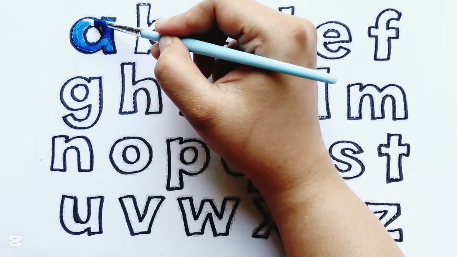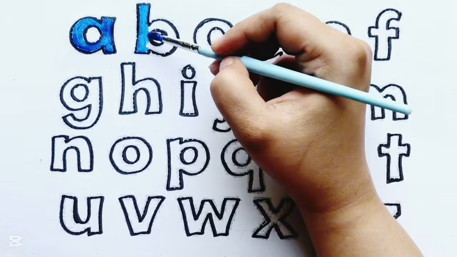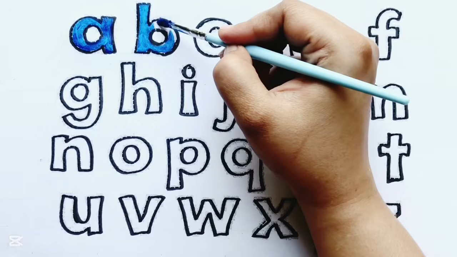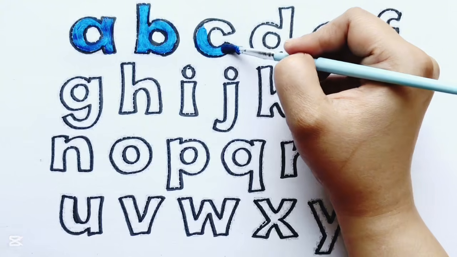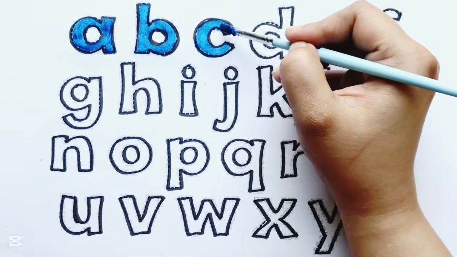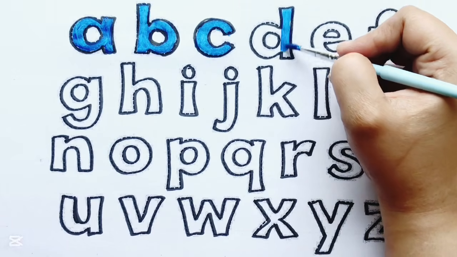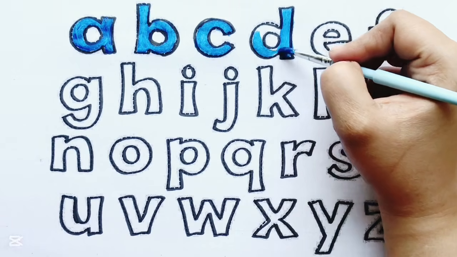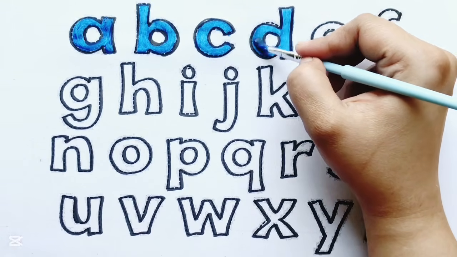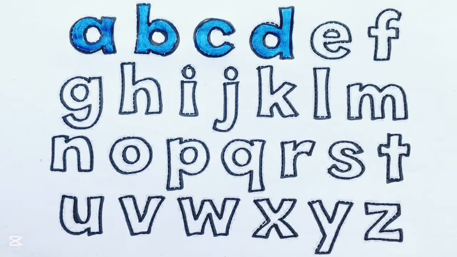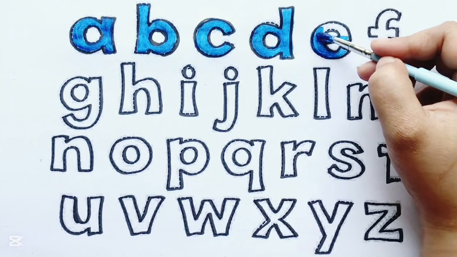Small letter A. A for apple. B for banana. C for cherry. D for dog. E for elephant. 1, 2, 3, let's go!